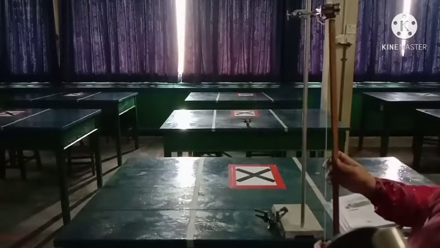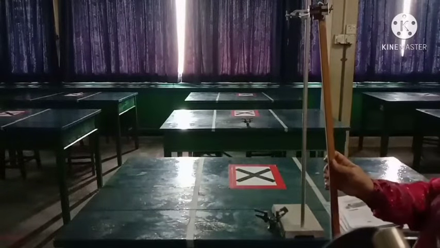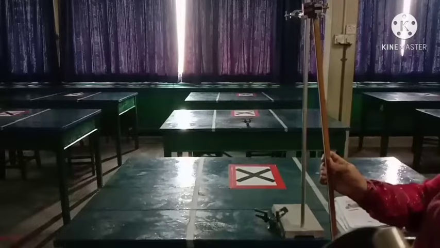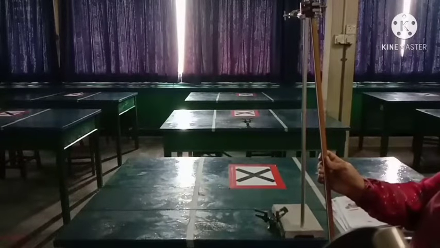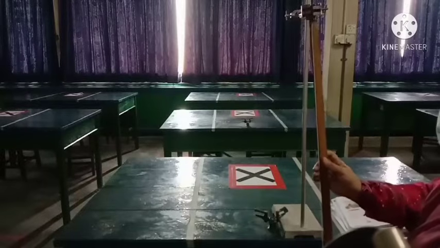And now adjust the length to the length of 70 cm. Repeat the step to get time taken for 20 complete oscillation.